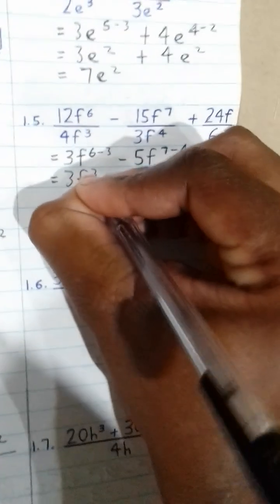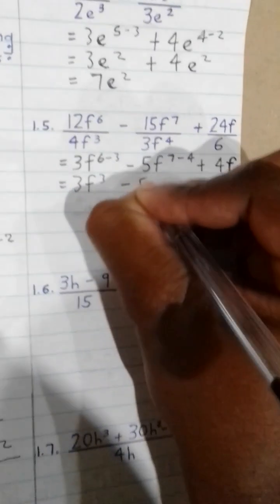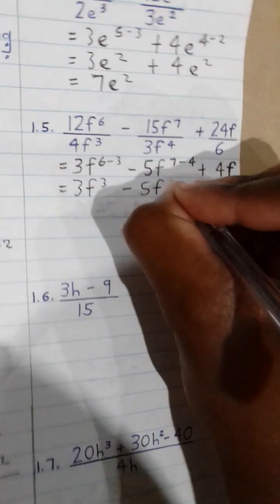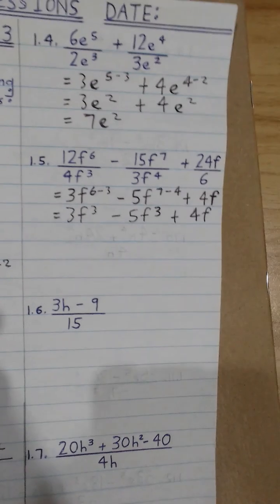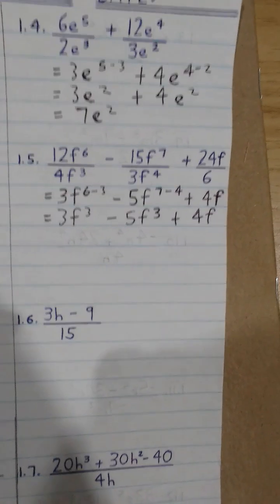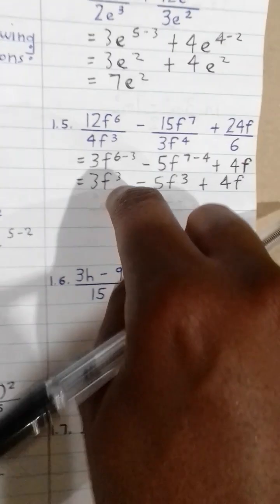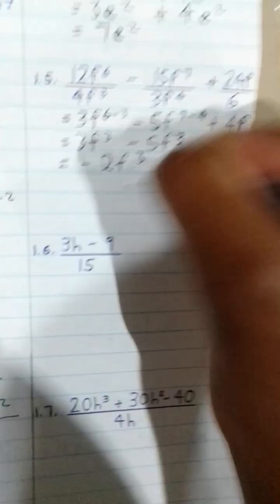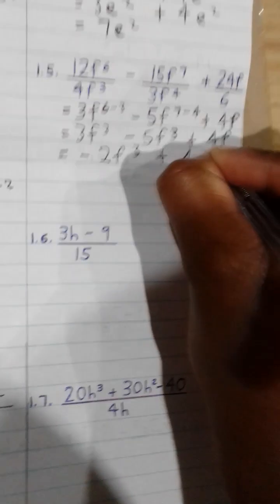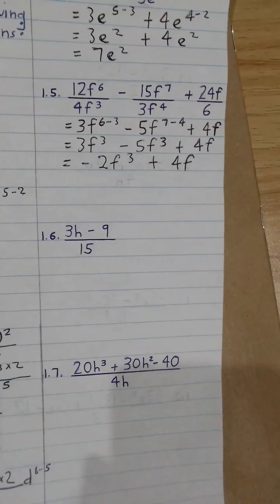Six minus 3 is 3, minus 5f. 7 minus 4 is 3, plus 4f. You check if they are like terms. All of them have the same variable, which is f, but only two have the same exponent. This one and this one. So you're going to subtract the coefficients. 3 minus 5 is negative 2f to the power of 3 plus 4f. That is the final answer, and I hope it makes sense.